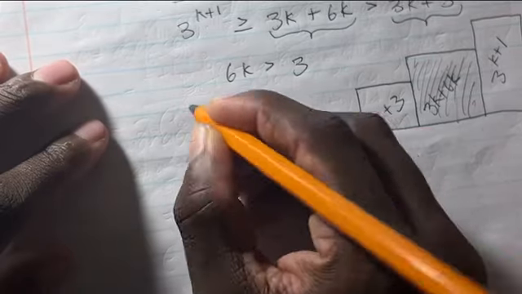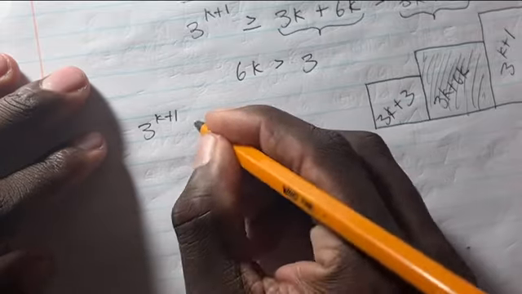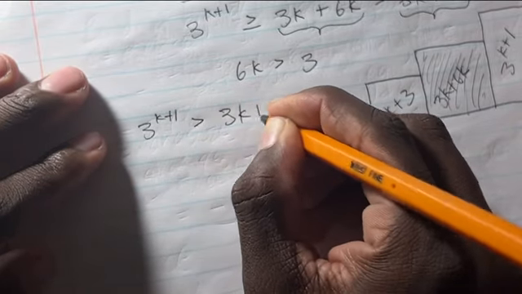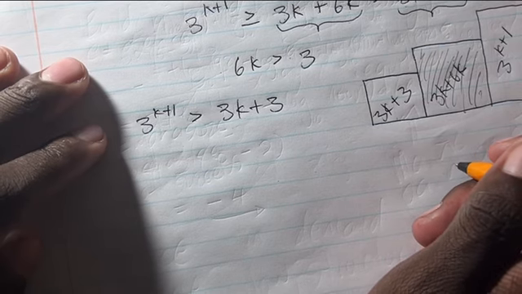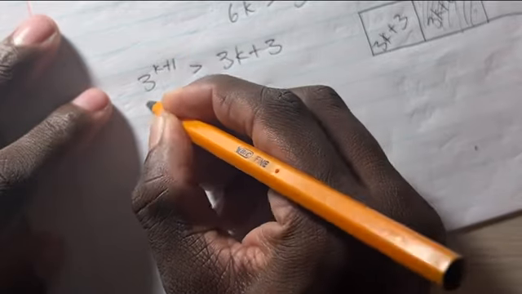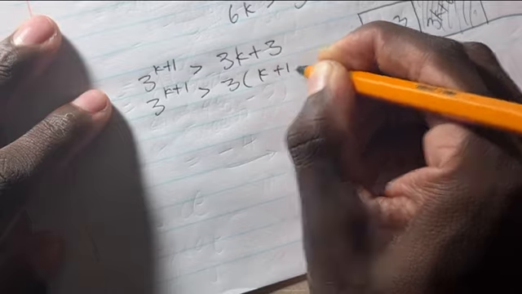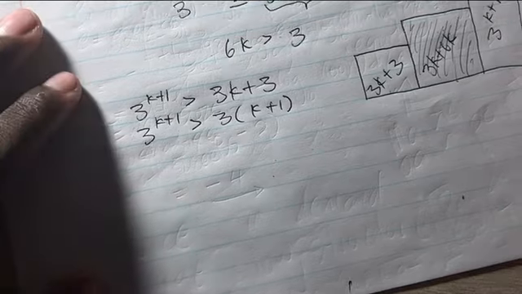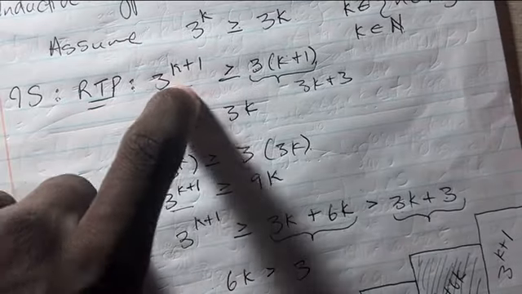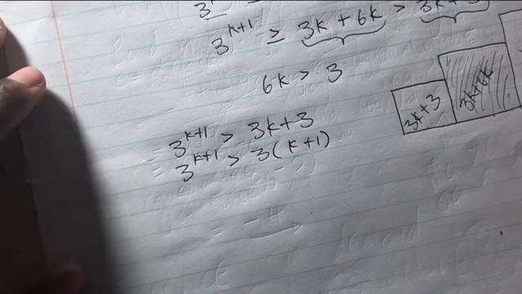So we can then come to the conclusion. Don't draw these, I hope you guys get that. That's for demonstration. Greater than 3k plus 3, right? And then we have 3 to the k plus 1 is greater than 3 into k plus 1. We have proven our thingy, this thing. It's proven now. Although ours doesn't have an or equal to sign, it doesn't really need to that much. I'm gonna show you why now.